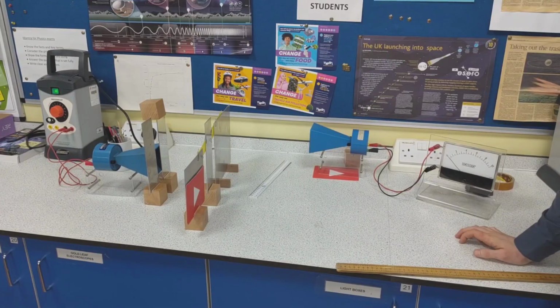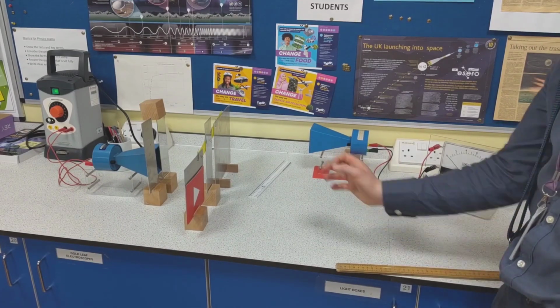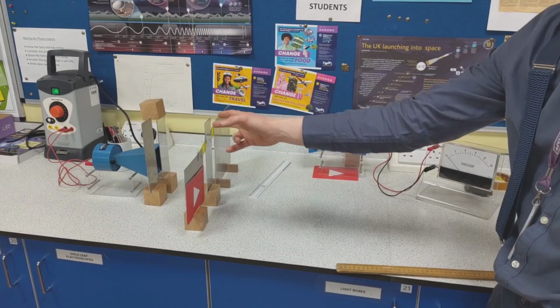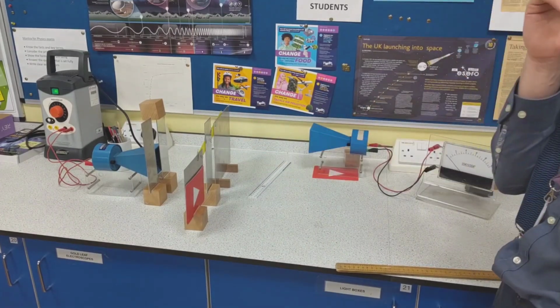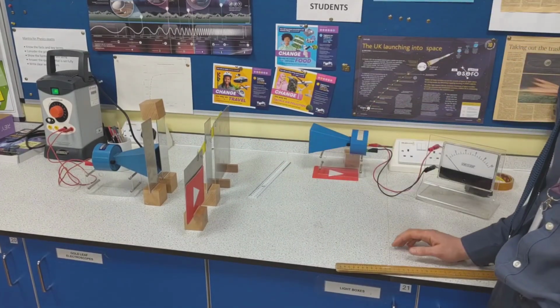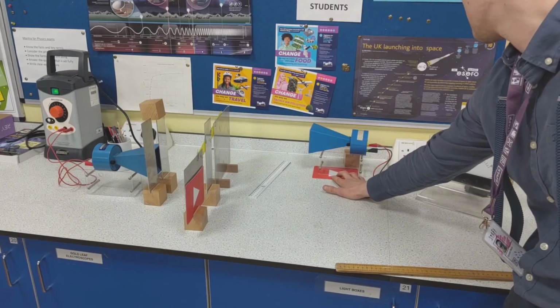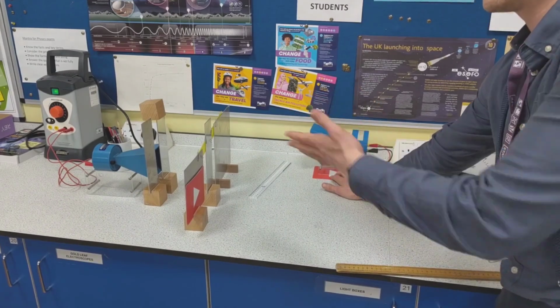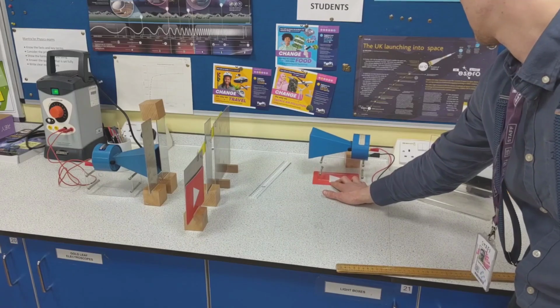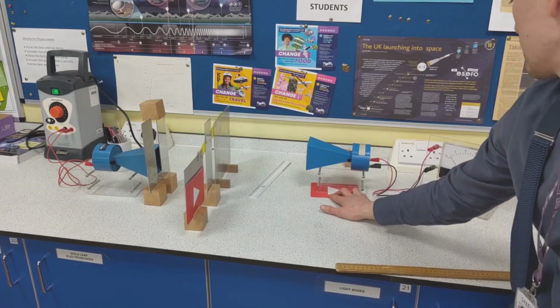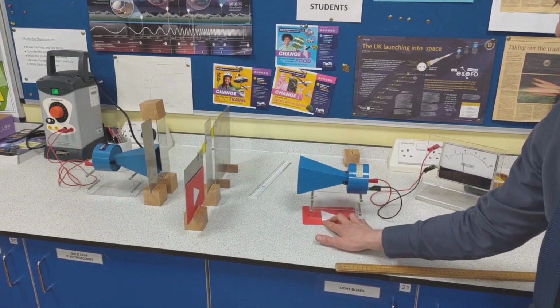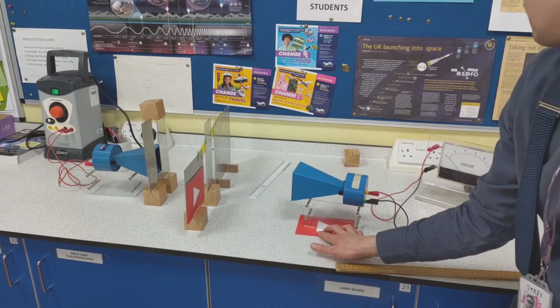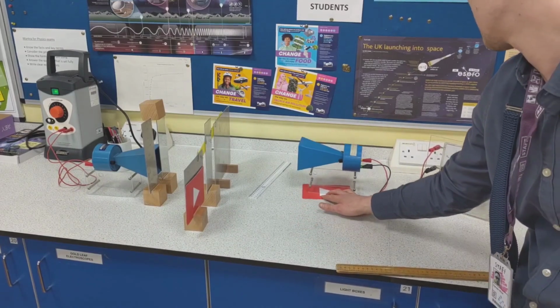Now let's talk about double slit diffraction. So now the light is being diffracted once through this first slit and then again through two separate slits. So what are we going to observe as we move this sensor across? Take a good look at the needle. You notice how it goes up and down.